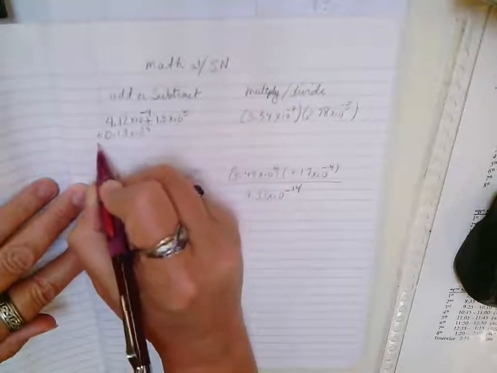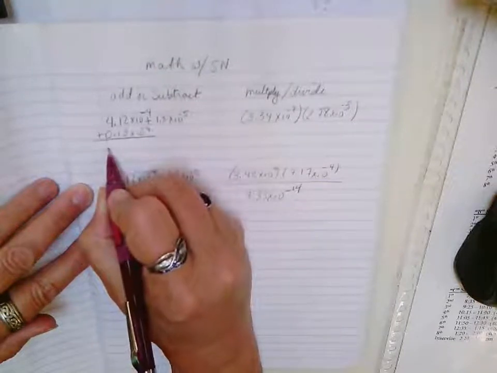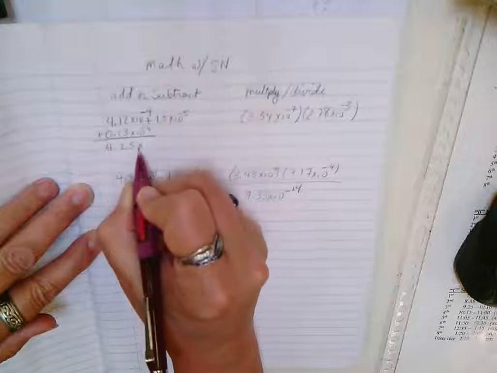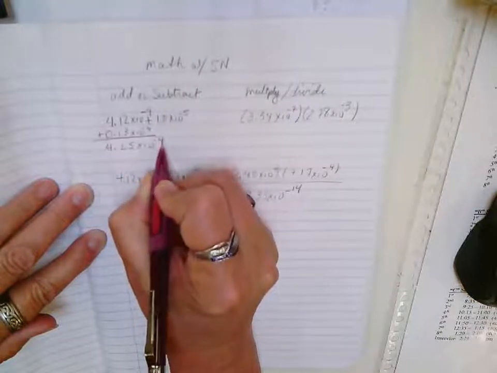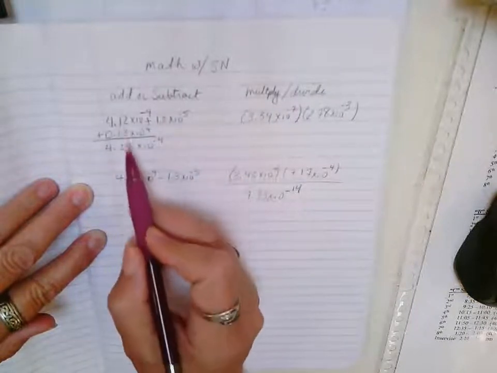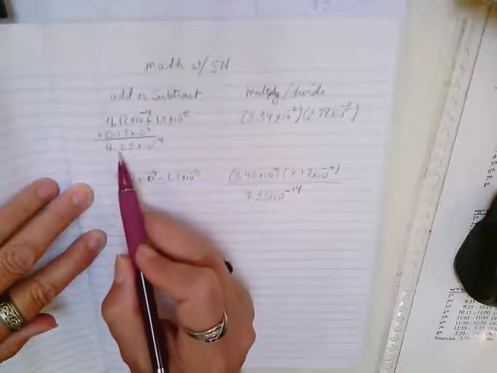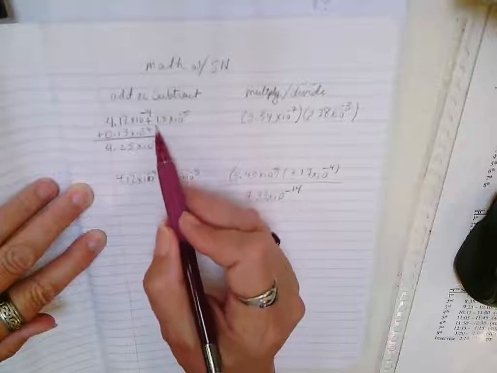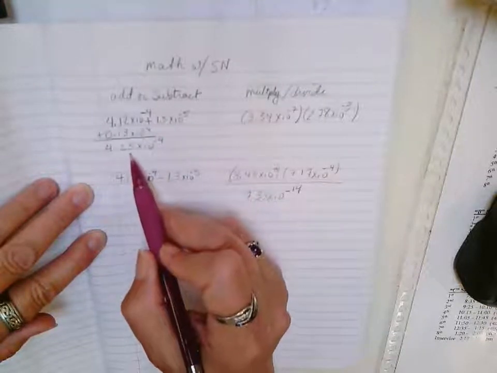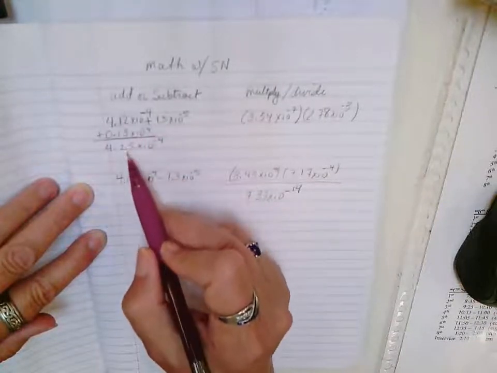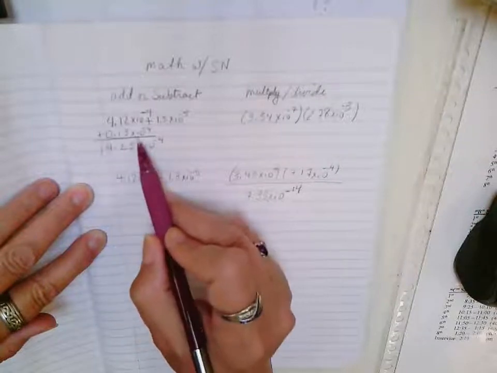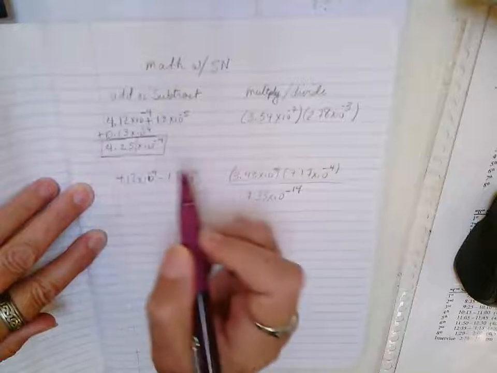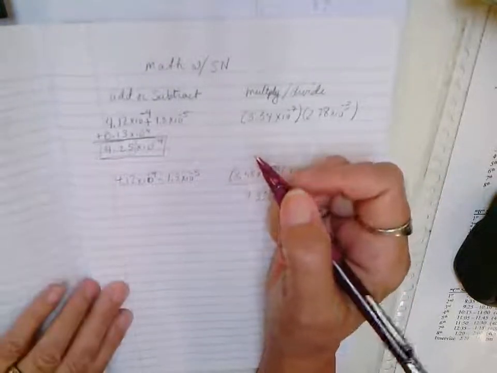And I'm adding. And so when I add those numbers, I get 4.25 times 10 to the negative 4th. I had 2 decimal places here, and I had 2 decimal places here, so I have 2 decimal places in my answer. Even though this only had 2 numbers, I can report to this position because I know numbers in both of those positions, in both numbers. So my final answer is 4.25 times 10 to the negative 4th.